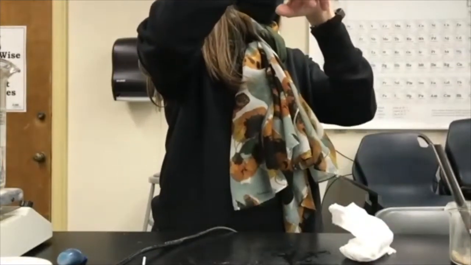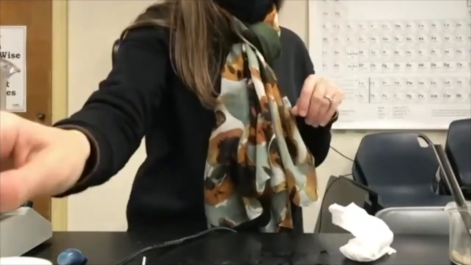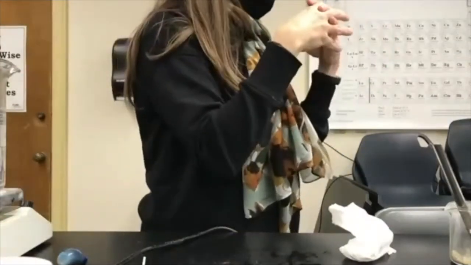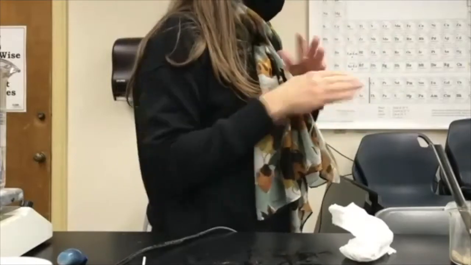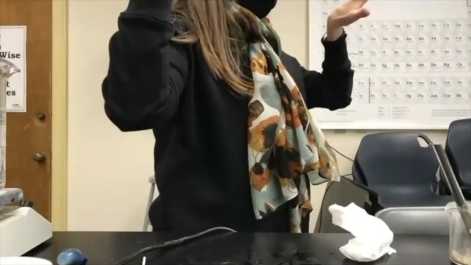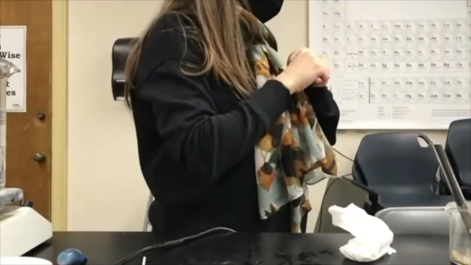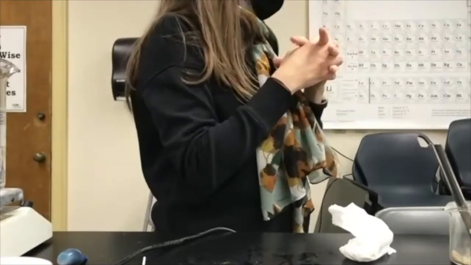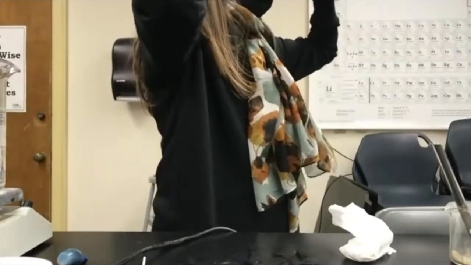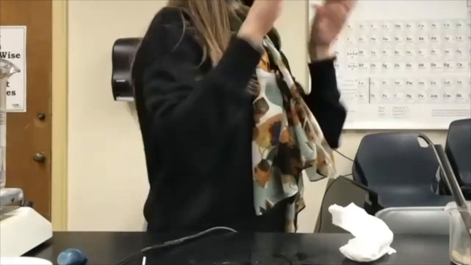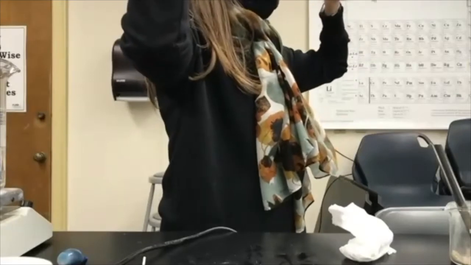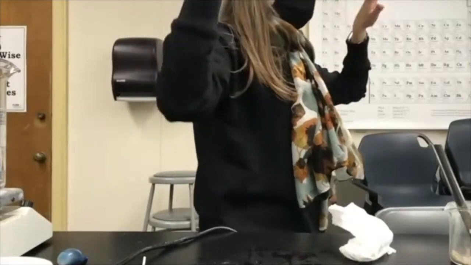That's because mercury likes to interact with itself more than it wants to interact with the glass, whereas water is the other way around. It would rather interact with the glass and not itself as much, okay? Which is why it curves up the sides. The curving up the sides, sticking to the glass, that is adhesion.